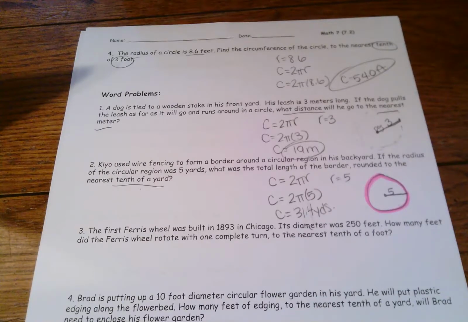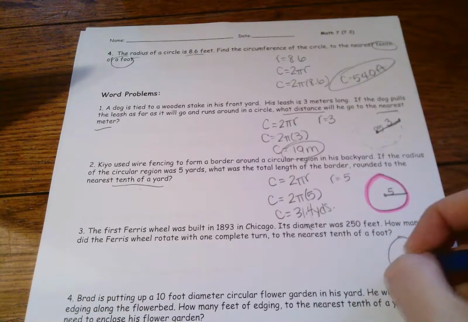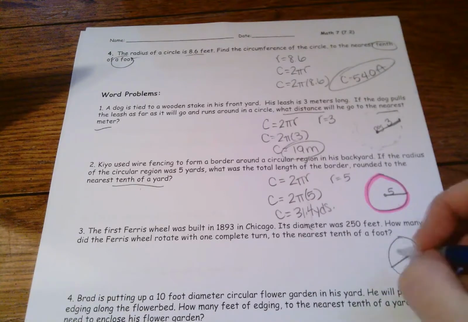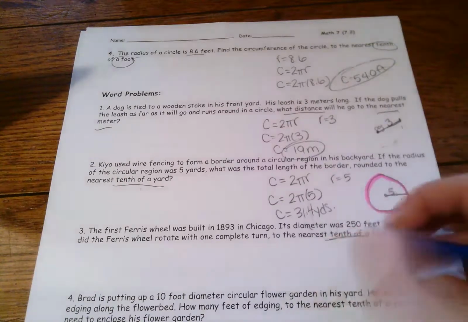Okay? All right, so the next one, the first Ferris wheel was built in 1893 in Chicago. Its diameter was 250 feet. Okay, well, I know that a Ferris wheel is round. Diameter is all the way across, and it's 250 feet. How many feet did the Ferris wheel rotate with one complete turn to the nearest tenth of a foot?